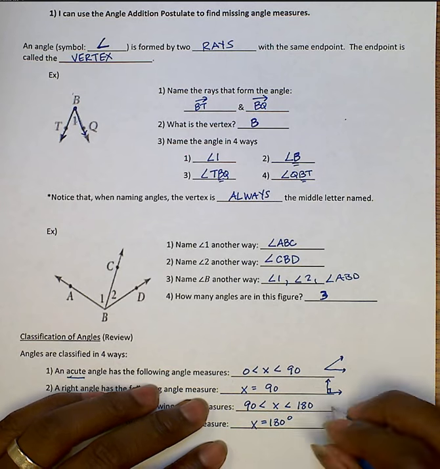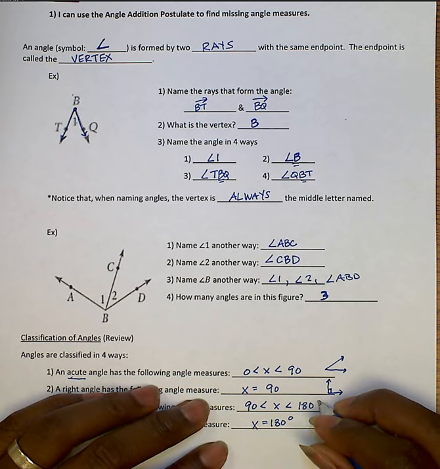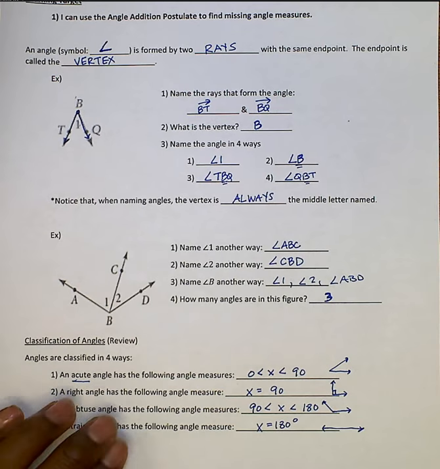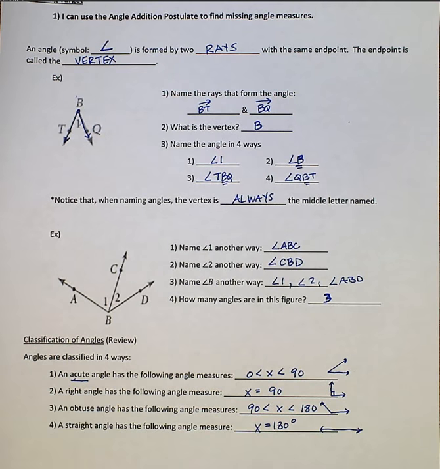An obtuse angle looks more like this, bigger than 90, and a straight angle is just a straight line. You can basically refer to everything by the straight line and the 90-degree angle. If it's smaller than 90, it's acute. If it's bigger than 90 and not a straight line, it's obtuse. And if it's a straight line, then it's a straight angle. All right, flip it to the back.